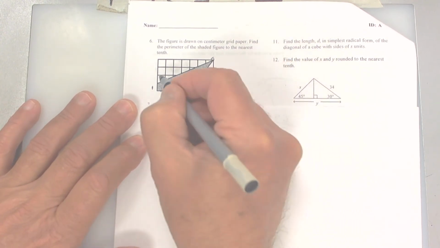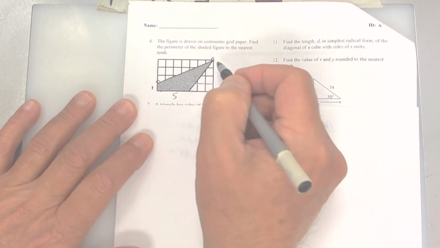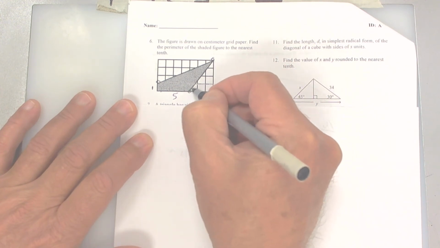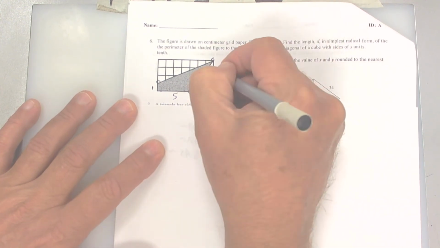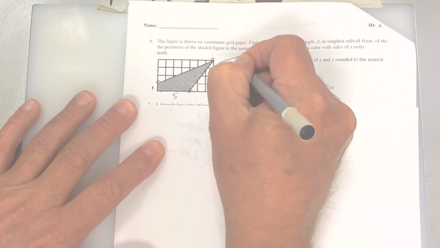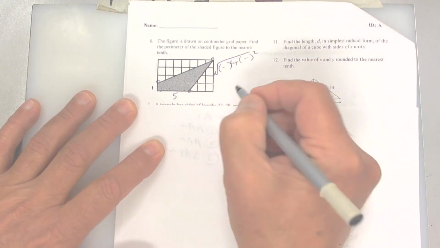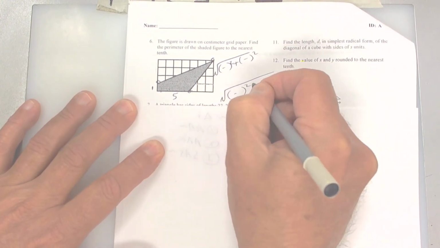Now, from here to here, you got to do the distance formula. And then from here to here, you got to do the distance formula. So you're going to be doing the distance formula twice. This is kind of like a review here. So let's write it twice, okay?